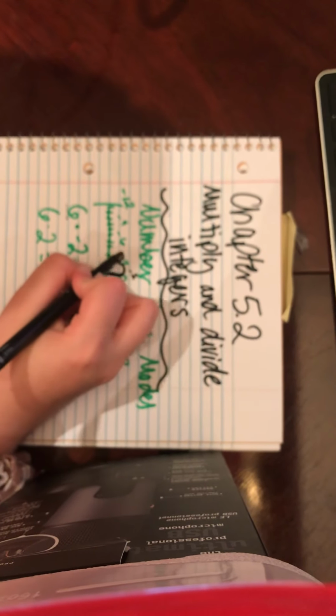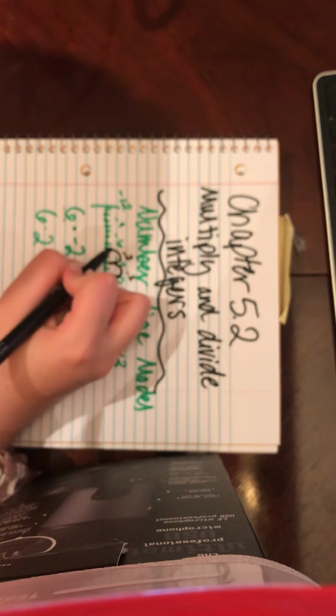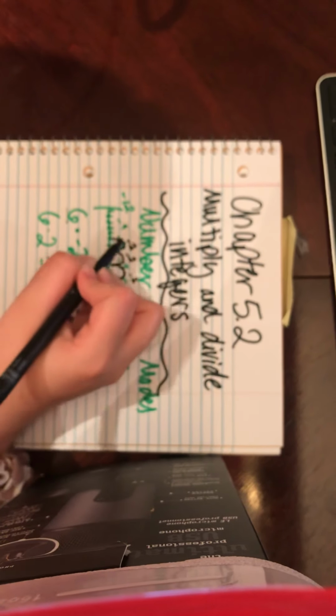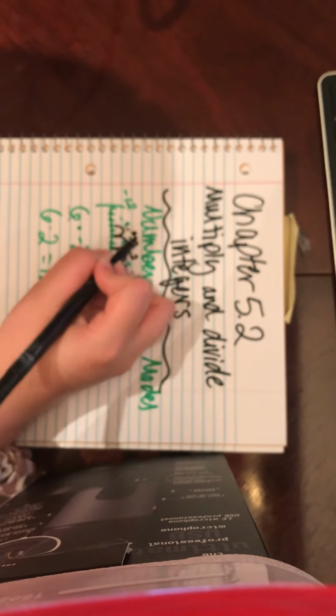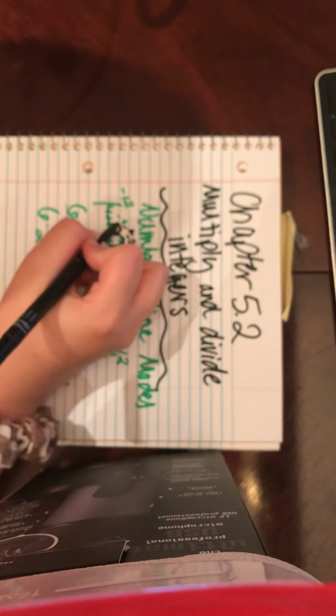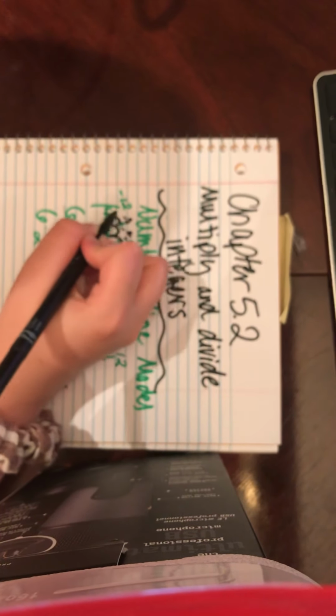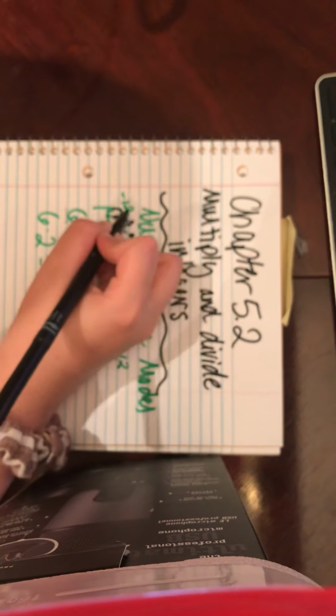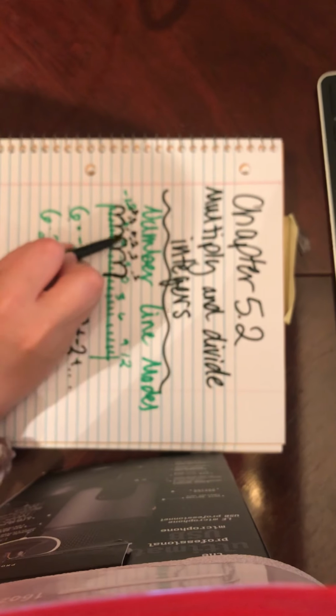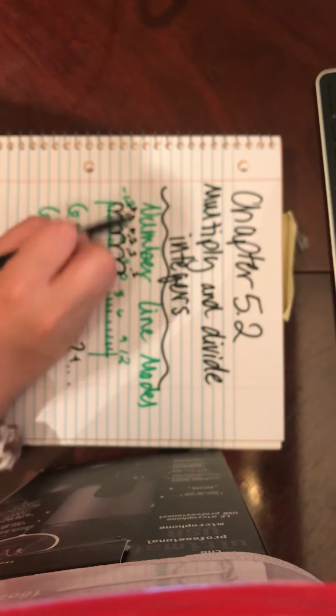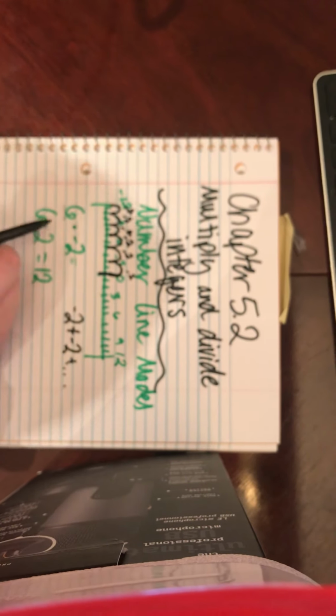So negative 2, negative 2, negative 2, negative 2. And so right now I have 4 jumps of negative 2. Lastly, 1, 2, 3, 4, 5, 6. So now we have 6 jumps of negative 2.